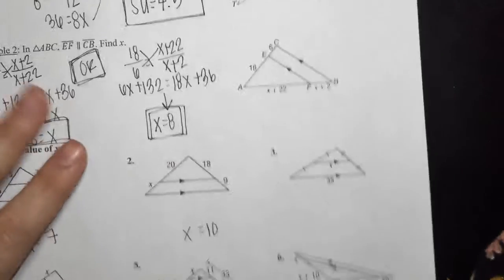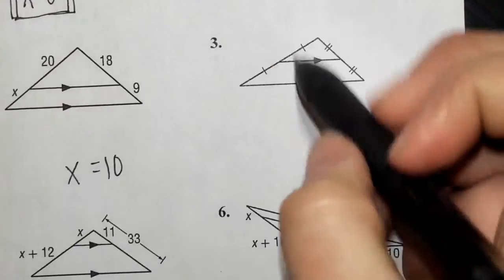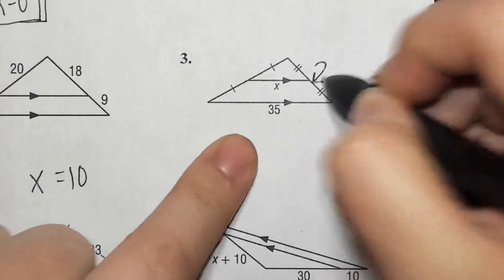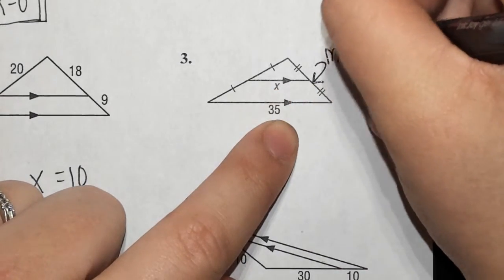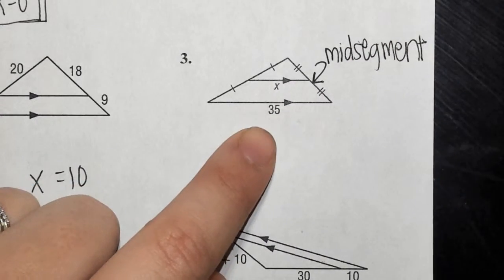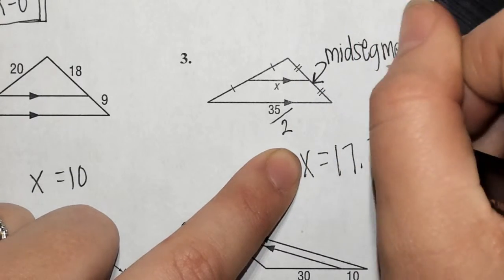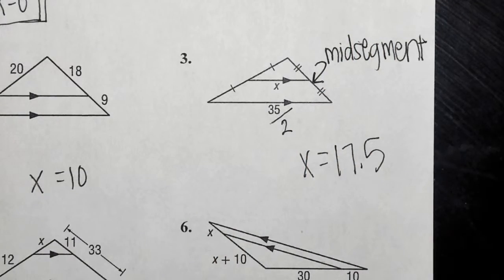So if you look at number 3 of your notes, we have a little mid-segment going on here. This right here is your mid-segment, and it is half of the longest side. So how would you find x? Divide this by 2, and you would get that x is equal to 17.5. Okay? All right, take a few minutes to do 4, 5, and 6.